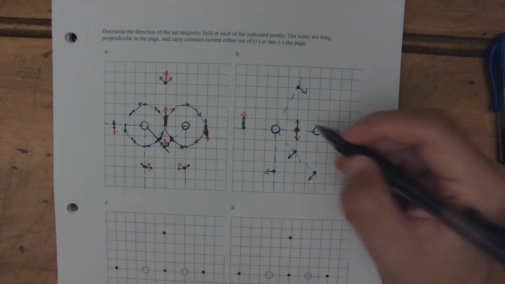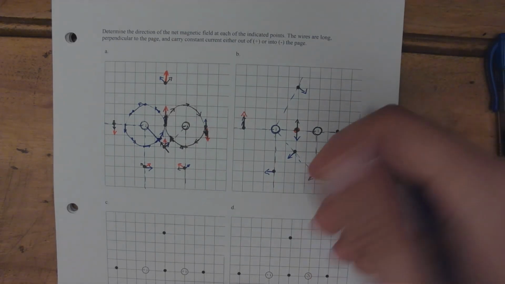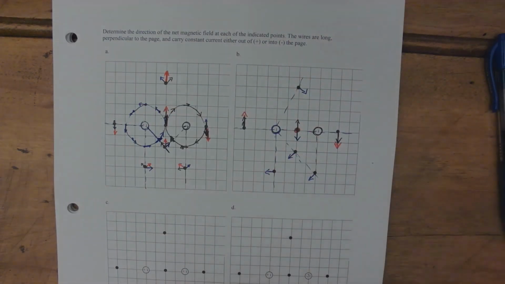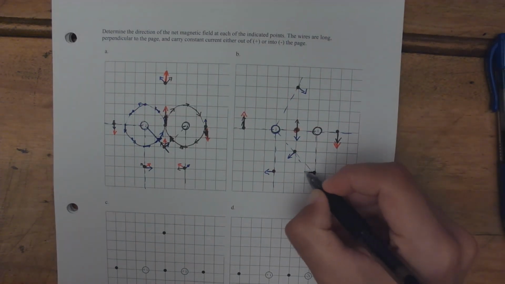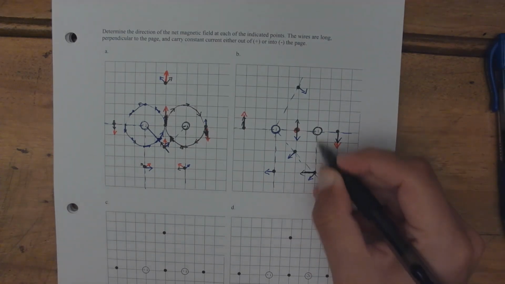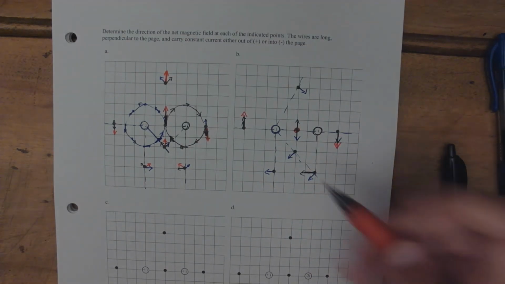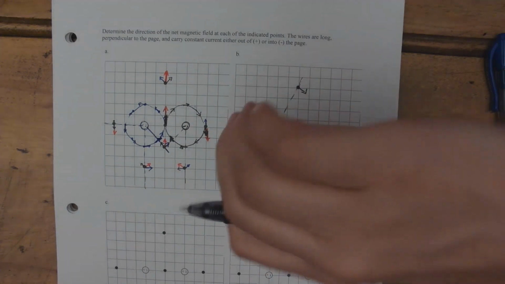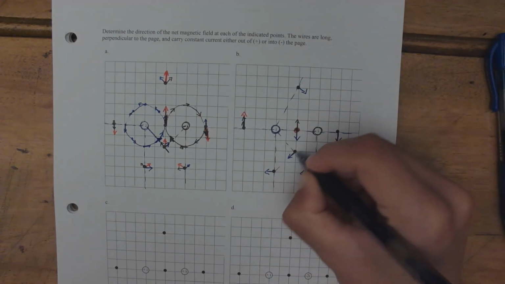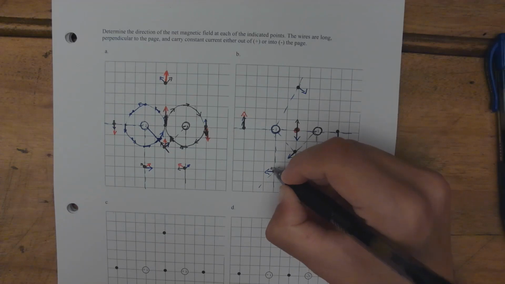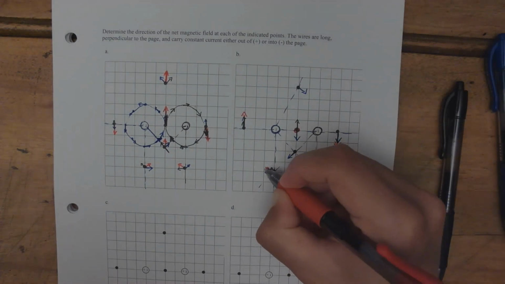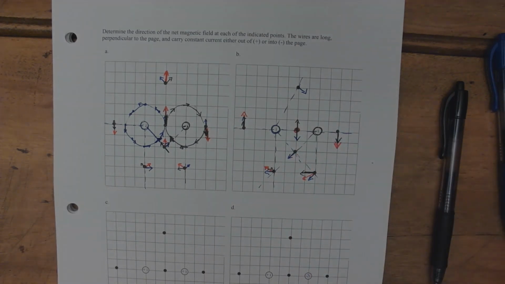And then directly beneath, clockwise would be that way. This vector is longer because I'm closer to this charge. If I add those two together, I get something pointing like this. You can compare that to what we had over there. Clockwise here, if I draw my radial line there, pointing like this. So when I add the two vectors, the net field's pointing like that.